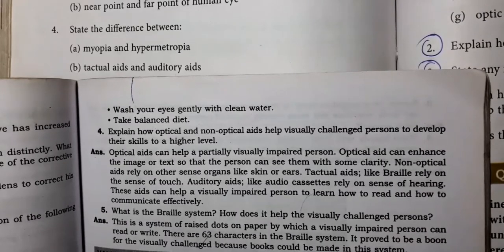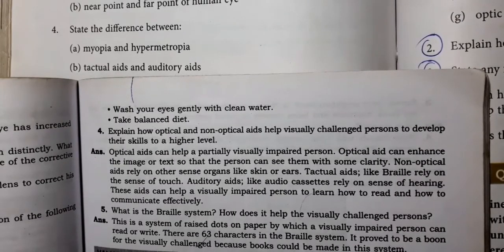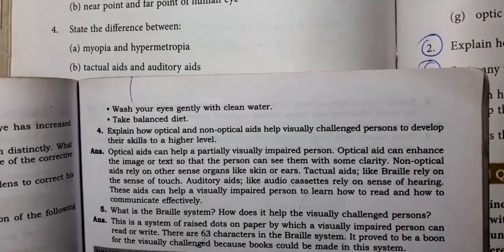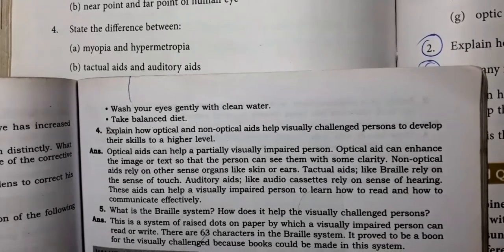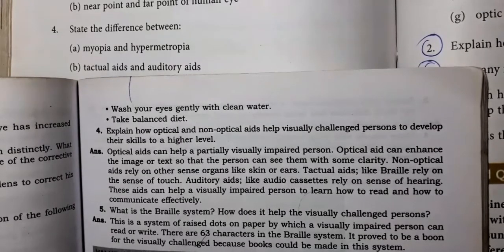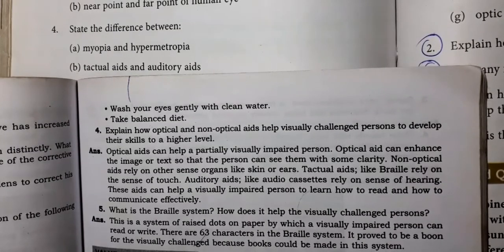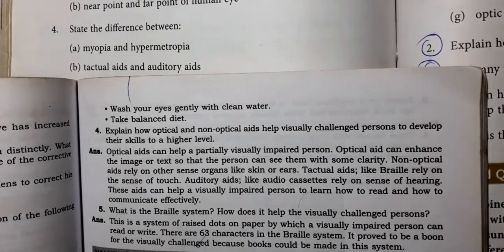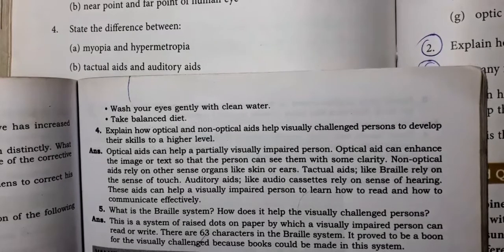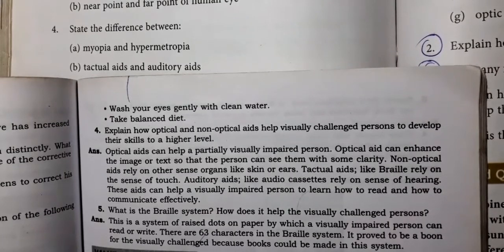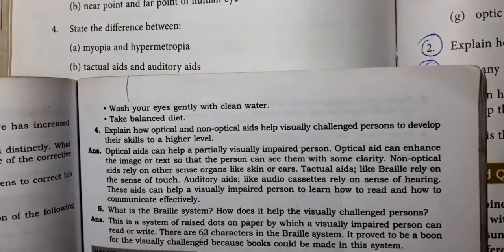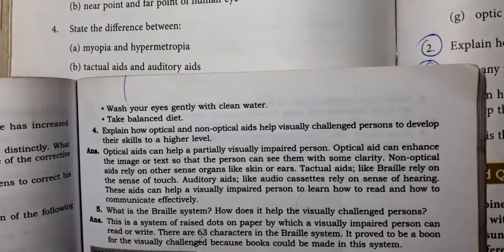Next question, explain how optical and non-optical aids help visually challenged persons to develop their skills to a higher level. Optical aids can help a partially visually impaired person. Optical aids can enhance the image or text so that the person can see them with some clarity. Non-optical aids rely on other sense organs like skin or ears. Tactual aids like Braille rely on the sense of touch. Auditory aids like audio cassettes rely on the sense of hearing. These aids can help a visually impaired person to learn how to read and how to communicate effectively.